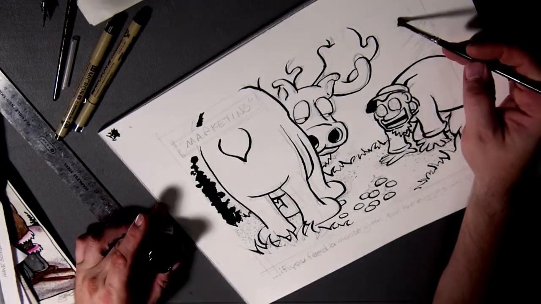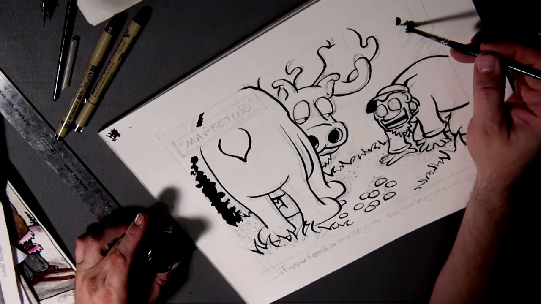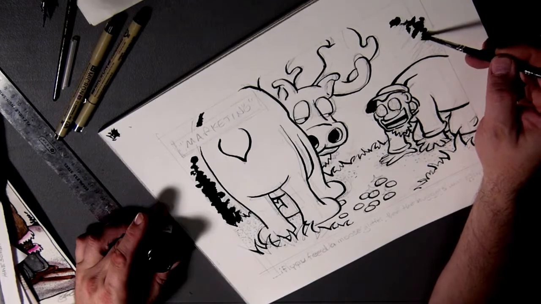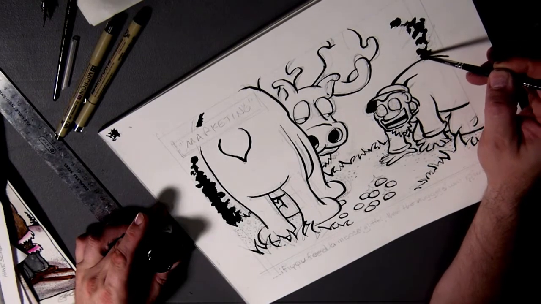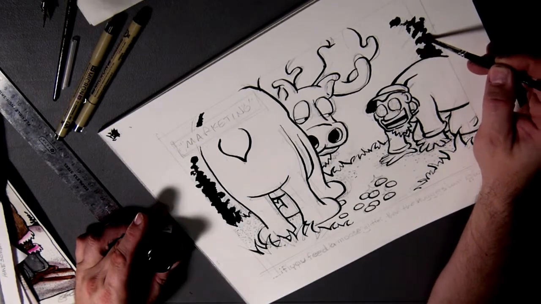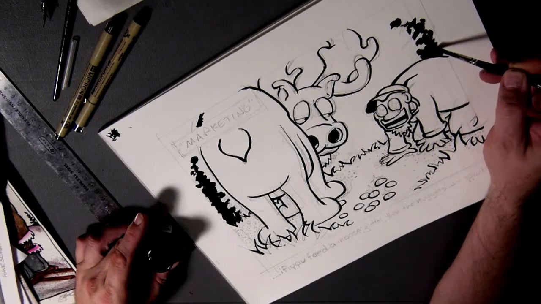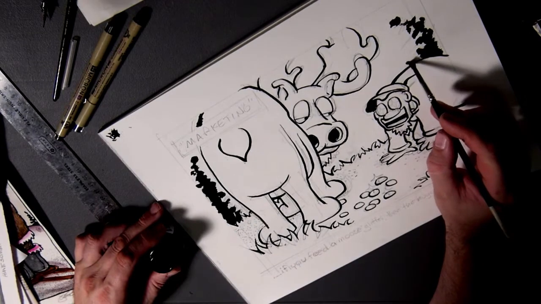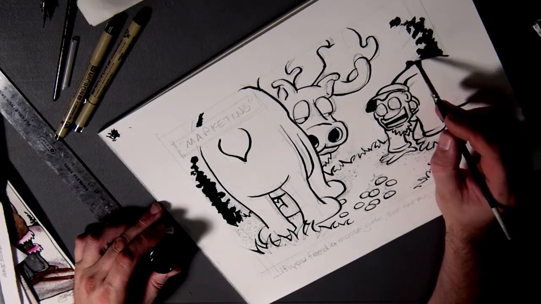In other words, if I put things going off panel like this and have them underlapping, there's that word again, some of the forms in the foreground here, that helps accentuate the illusion of pictorial depth.